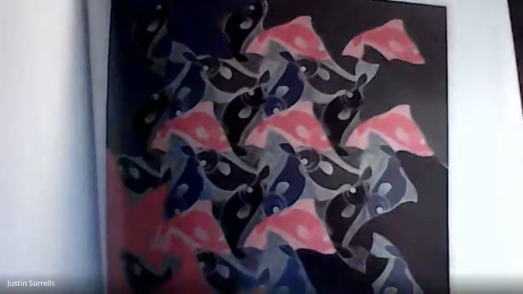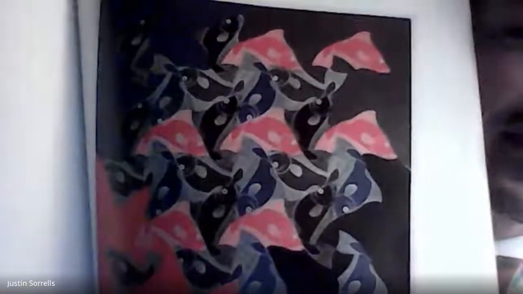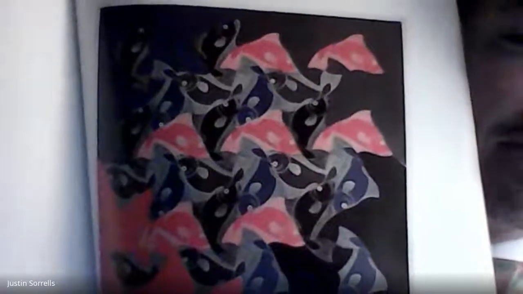But let me show you some examples of what tessellations might look like. You may have seen some of these art pieces by M.C. Escher before. I'm going to make sure I get a good one that you can see really well. This is a tessellation of fish. And our tessellations have to do with translations, which is a slide, rotations, which is a turn, and reflections, which is a flip. Okay? Let me show you some other ones.